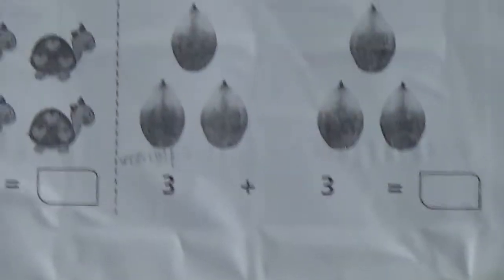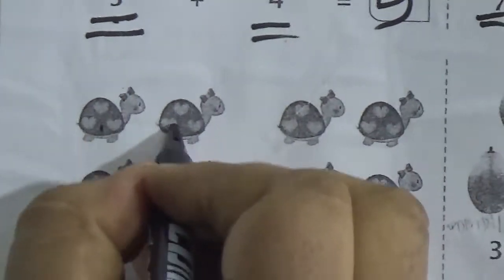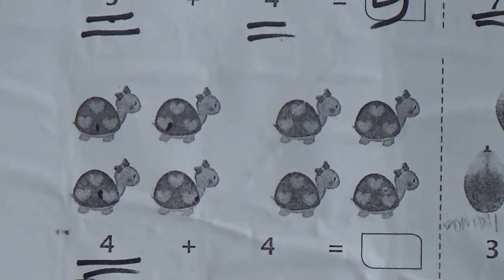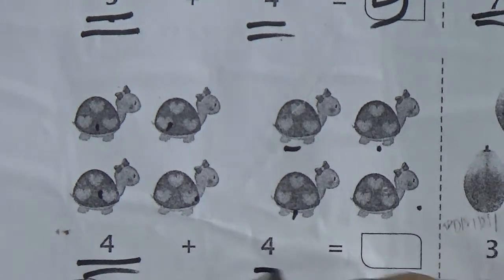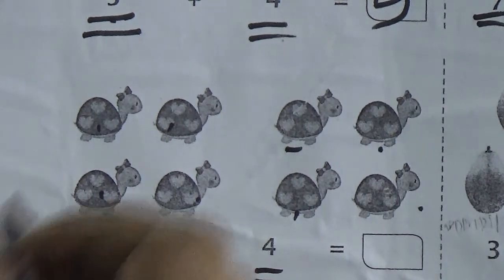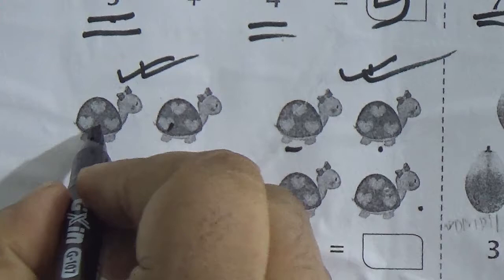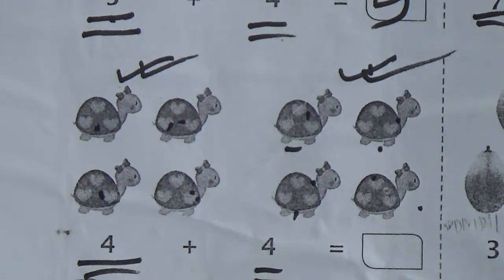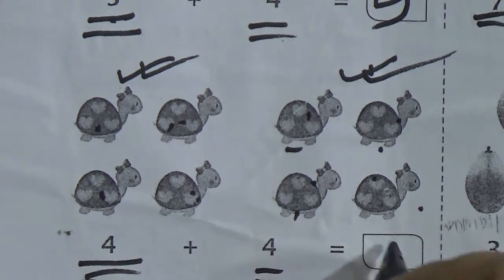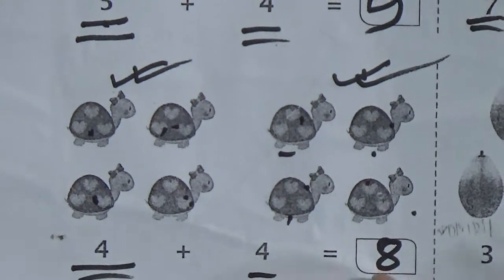Okay, our next figure contains some tortoises. So at first 1, 2, 3 and 4 tortoises. On the other side there are 1, 2, 3, 4 tortoises. Now we add these 4 tortoises with these 4 tortoises and get how many tortoises there are. So let us start to count: 1, 2, 3, 4, 5, 6, 7, 8. So there are 8 tortoises, and this 8 is written here. So if we add 4 with 4, then we get 8.